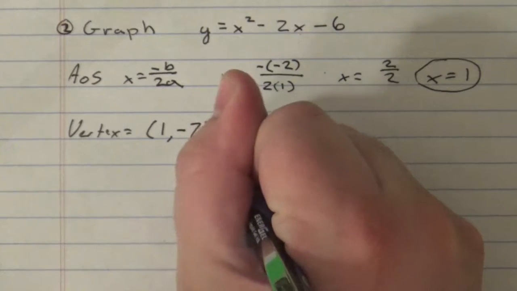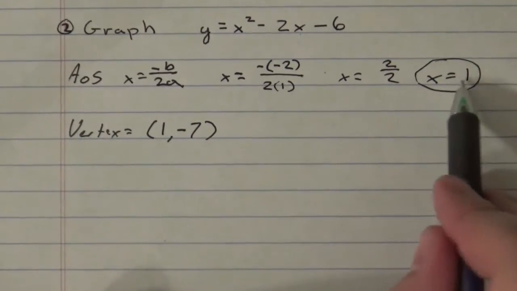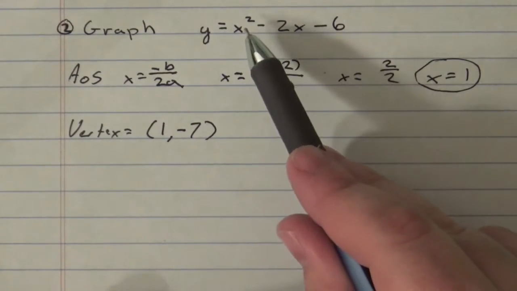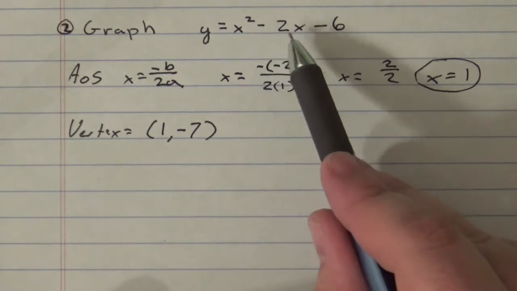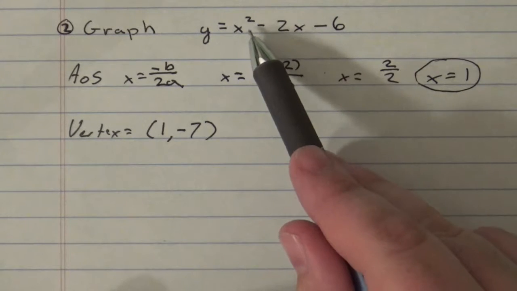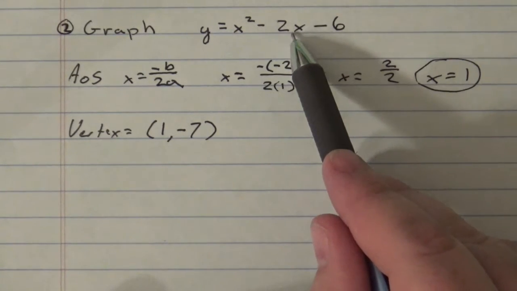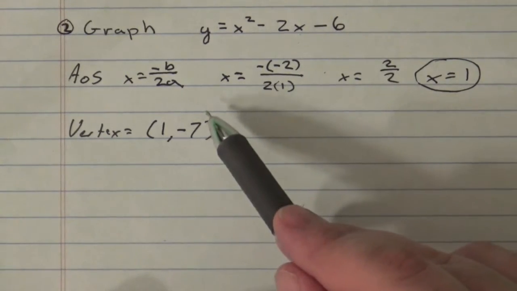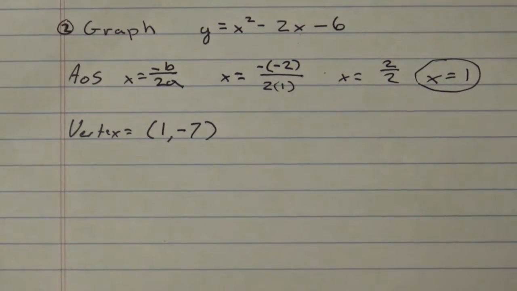Now, don't believe me? Do it the real way. Put 1 into place of x. 1 squared is 1. Minus 2 gives me negative 1, minus 6 again gives me negative 7. So that's my vertex.